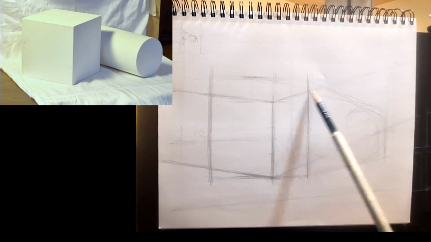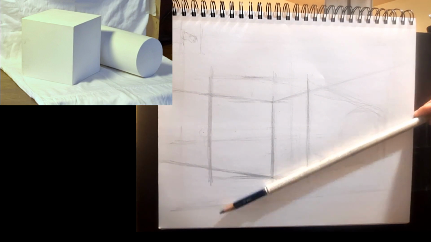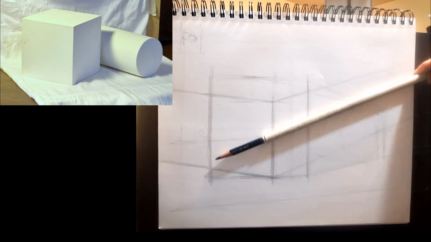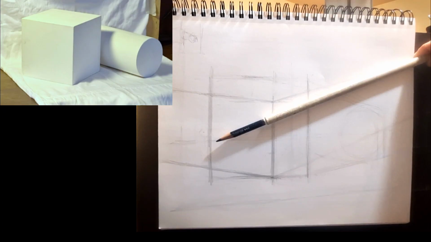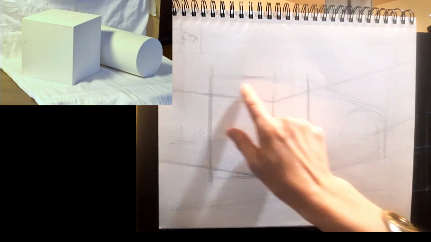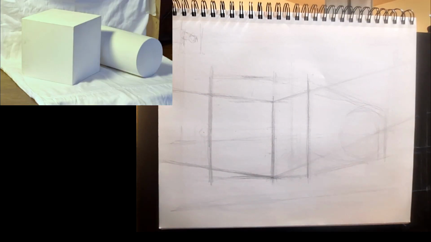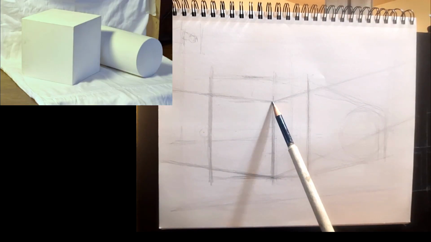All right, so now let's take this one, bring it up here. Yay! A bit stronger than on this side because this is a stronger turn. So it's exactly the same measurement of the side of the cube, except it's going away at a stronger angle.